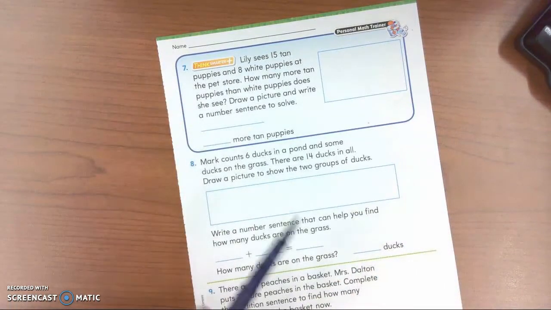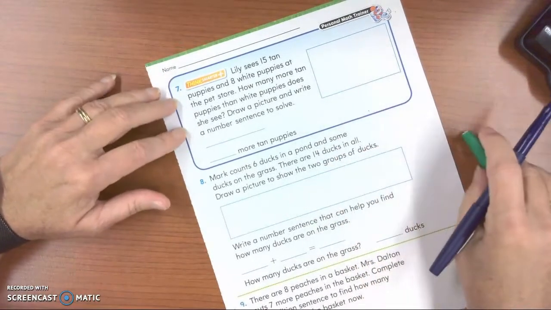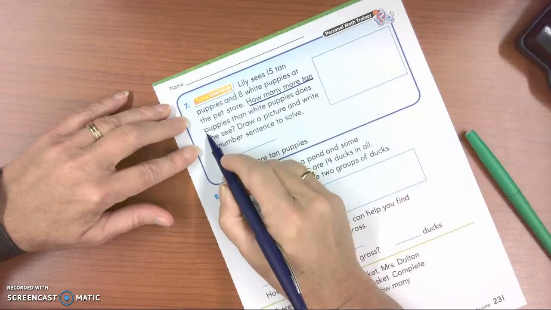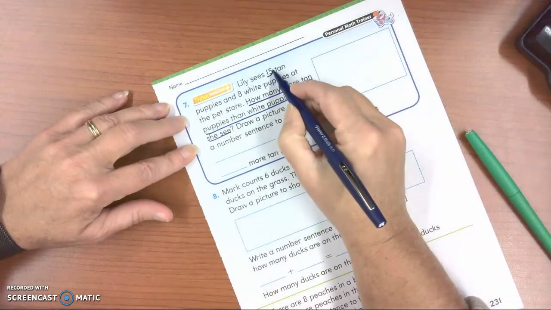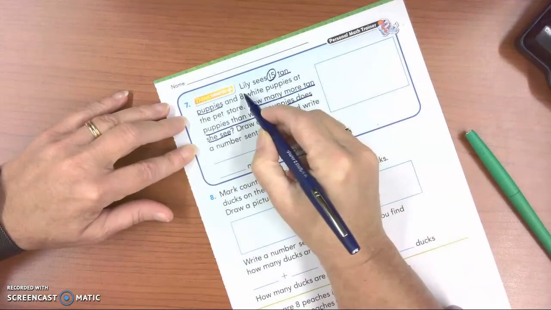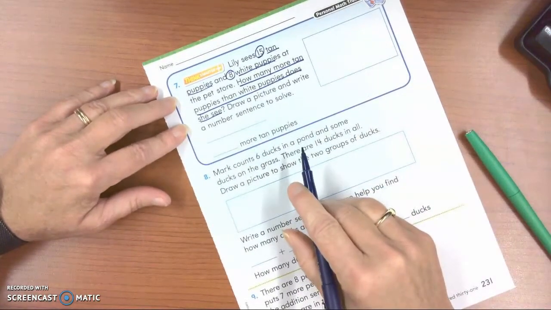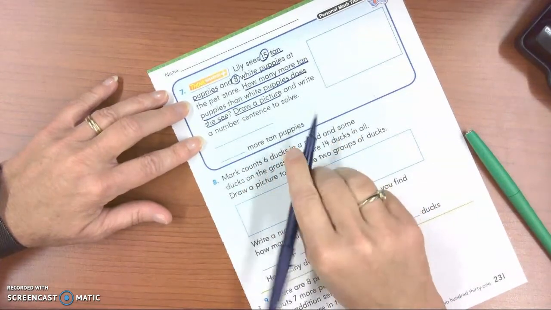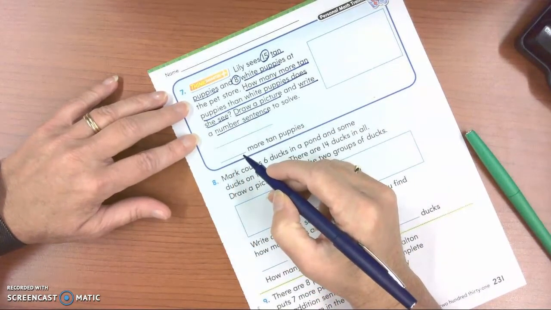Alright, so we have a few steps to do for this problem. First of all, let's look at the problem and see what information we need. The question says, how many more tan puppies than white puppies does she see? And we see that Lily sees 15 tan puppies and 8 white puppies. 15 tan and 8 white. And our directions say draw a picture, so that's one thing we need to do. And we need to write a number sentence. A number sentence in math is called an equation.